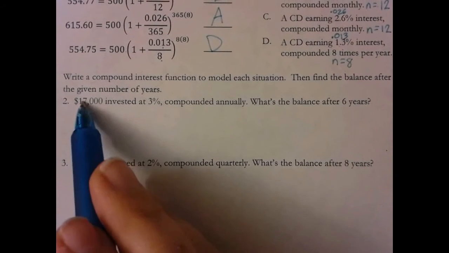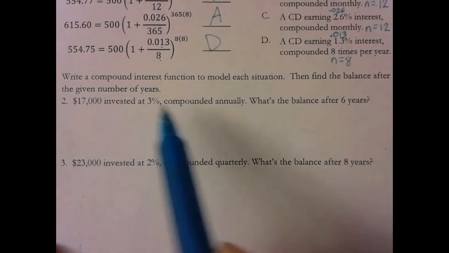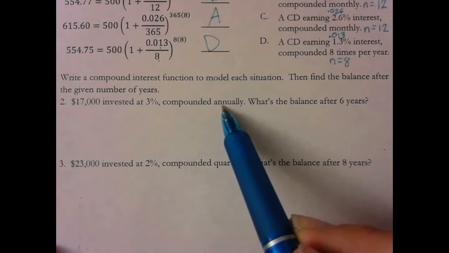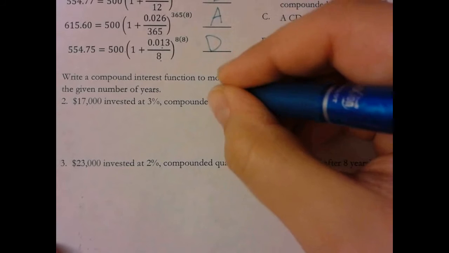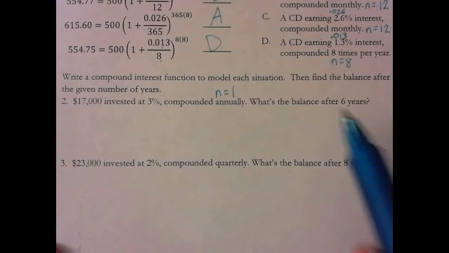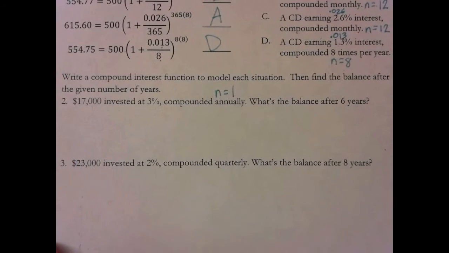Okay, we start with $17,000. Woo, that's a lot. Invested at 3%, compounded annually. So I'm going to go ahead and make a note to myself. N will equal what if we're talking about annually? Well, annually is the same as yearly. Maybe that'll help you. For yearly, n equals 1. And we want to know the balance after 6 years. So before we can answer this question, we got to set up a model to get this.